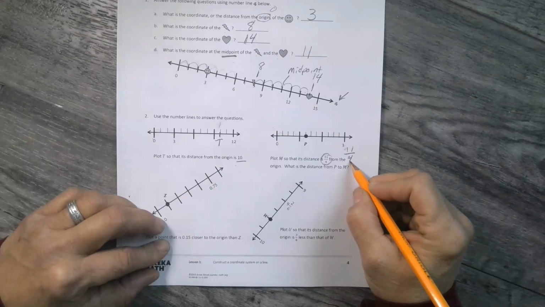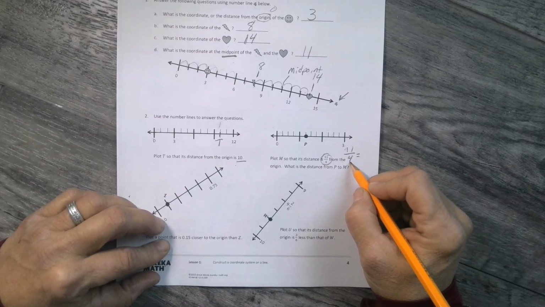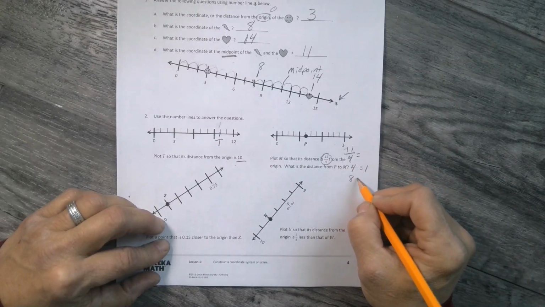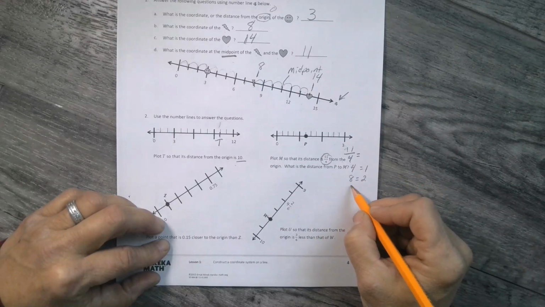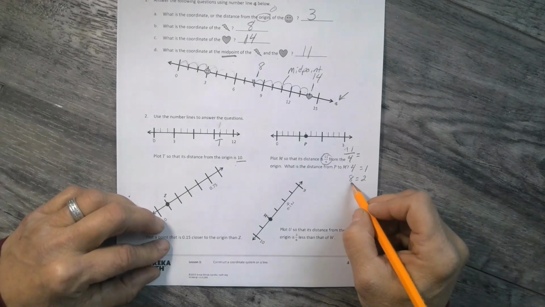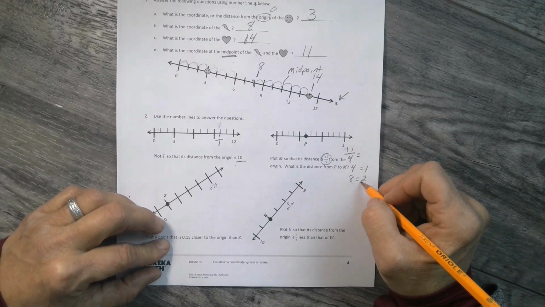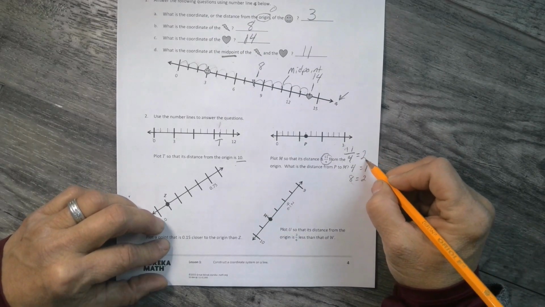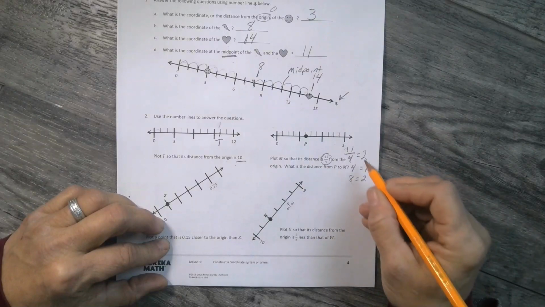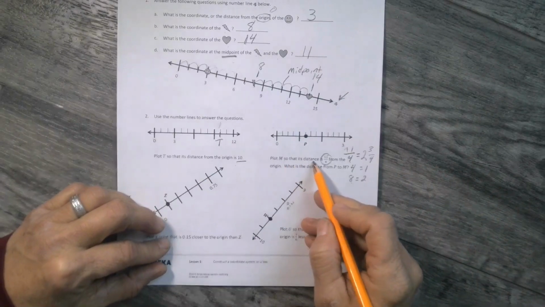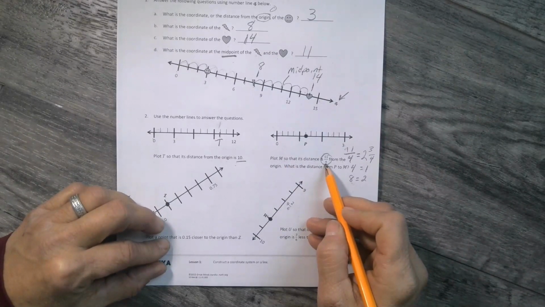Well, it means that we're going to convert this and say it's one group of 4, that would be 1, another group of 4, that would be 2. We don't have a third group, right? We only have 2 groups. So when we look at this, it ends up being 2, right? And 2 and 3/4. So the distance, 11/4 from the origin.